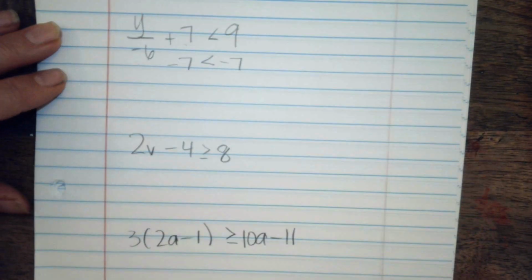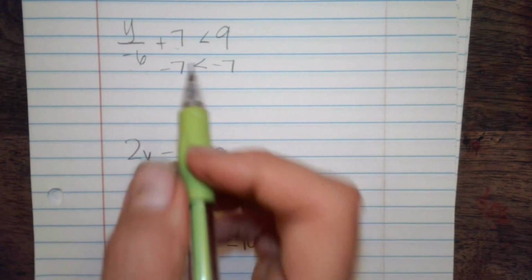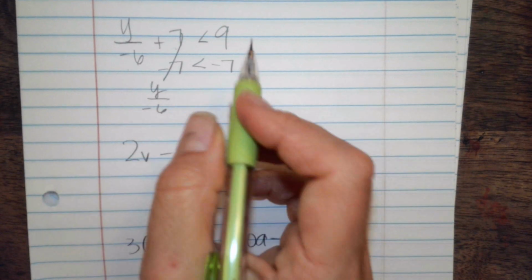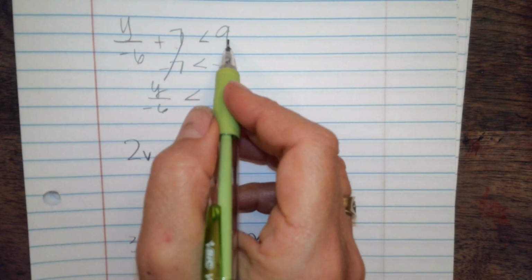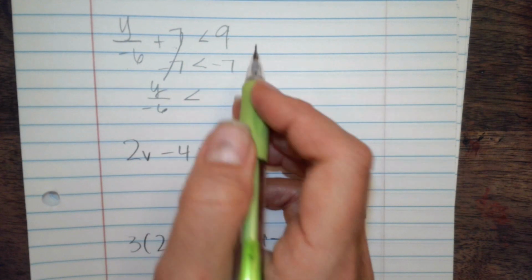No, you subtract it. Anything we do to one side, we do to the other. This cancels each other out. What's left on this side is y over -6. And then we solve this. 9 minus 7 is 2.